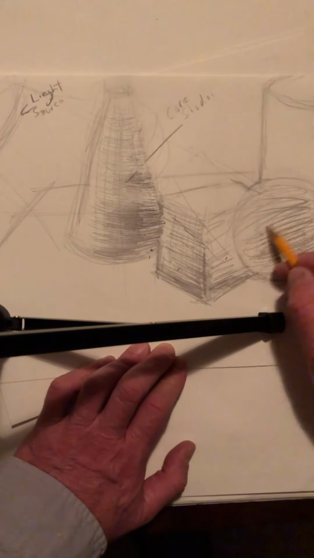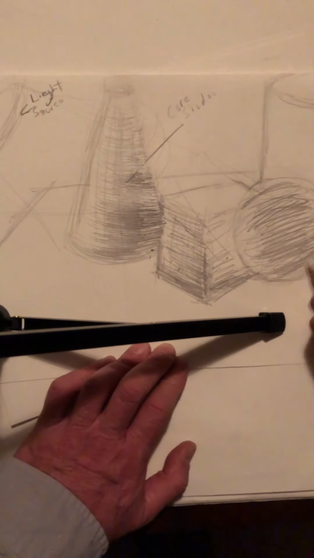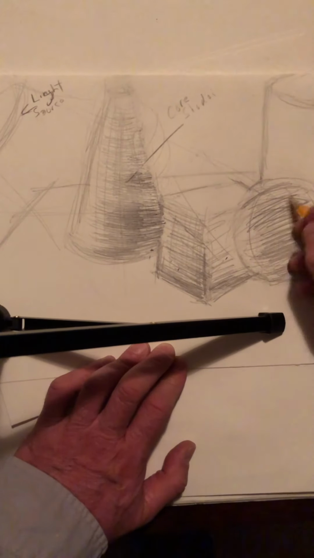And I'm going fast. I don't want yours to look like this. I want yours to look like you took small, dainty strokes and, look at the samples, built it up over time. This is my demo. And you could think of the volleyball going this way too.